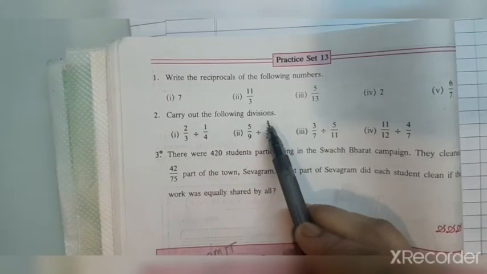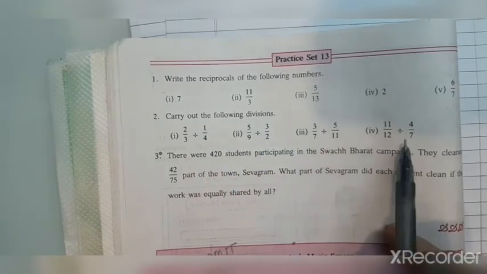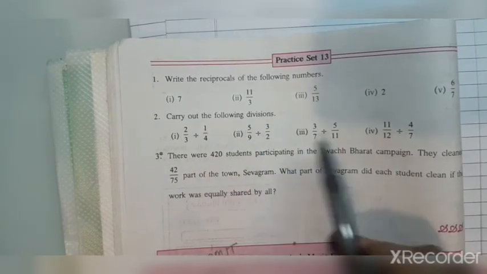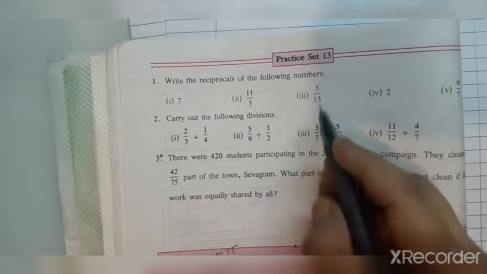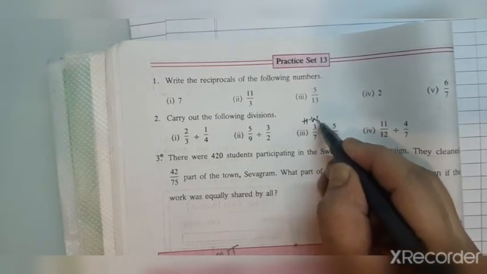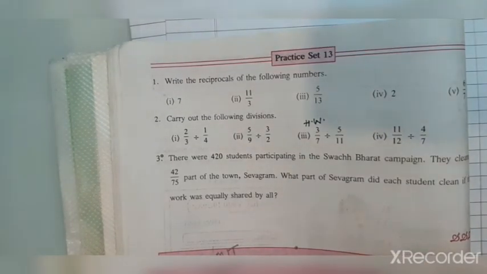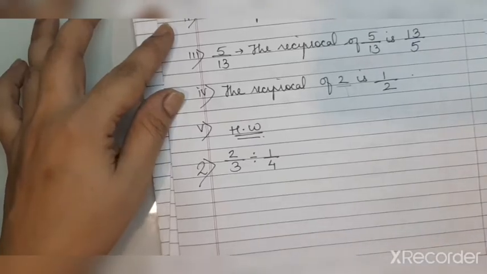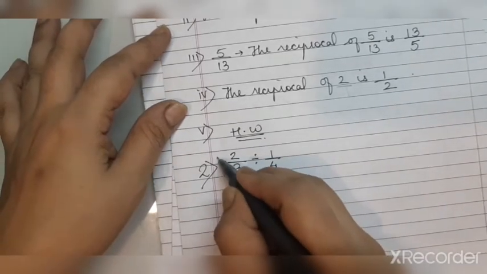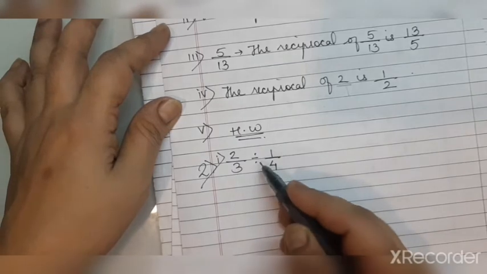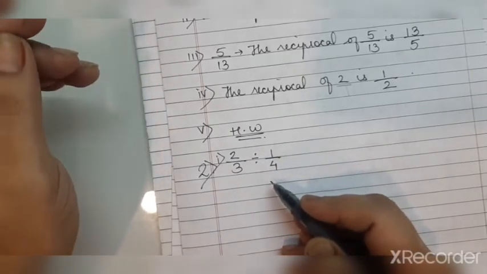Now the second question, carry out the following divisions. So there are 4 sums. I'll be doing the first, second and the fourth, and the third is for homework. Okay. Now we look at the first sum. 2 upon 3 divided by 1 upon 4.